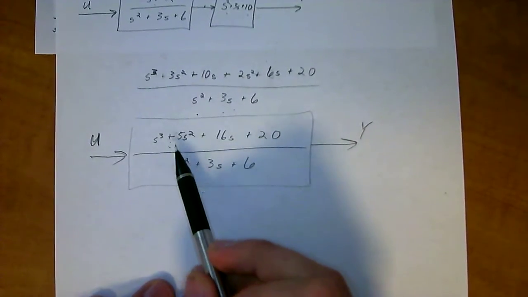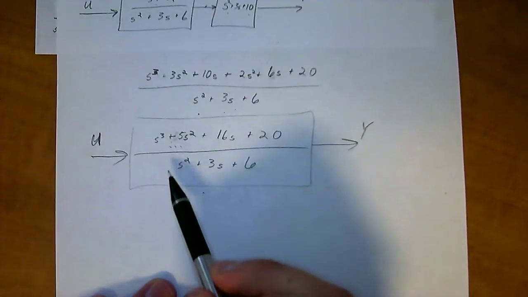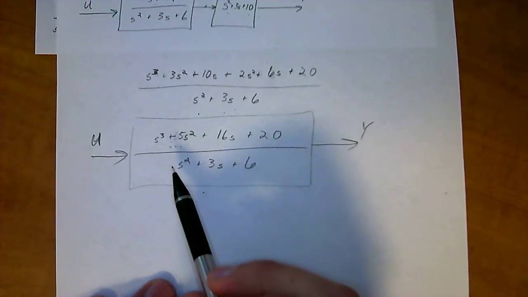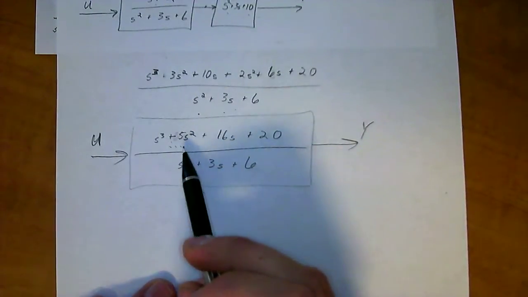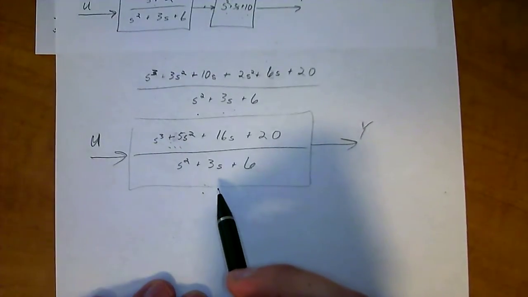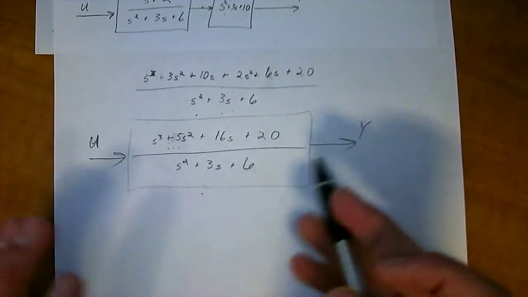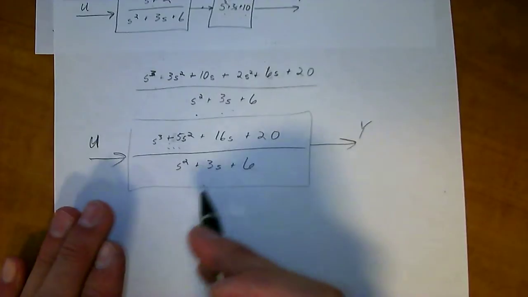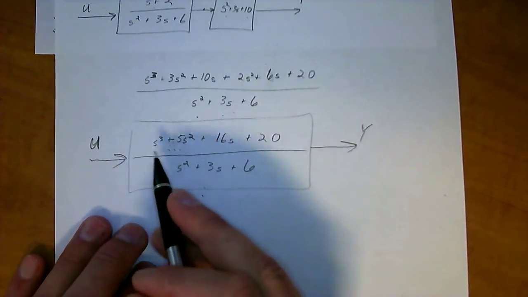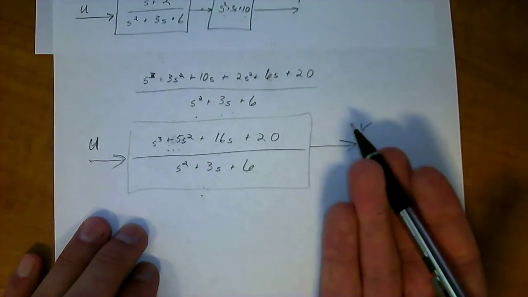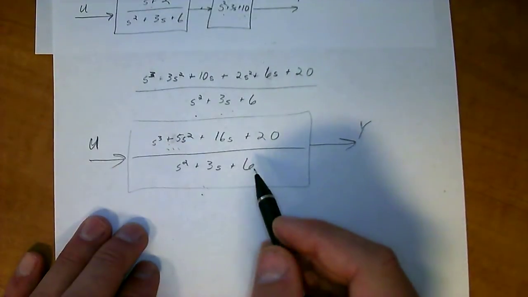And you'll see you'll have a higher power in the top. That's okay. But if you're ever putting it into like MATLAB or something, you need to do some kind of manipulation with this so that there's a higher power in the bottom. Because theoretically it's okay, but when you start trying to simulate it, it gets hairy when you have a higher power in the top. Just because of the rules of the program and how transfer functions are supposed to work.